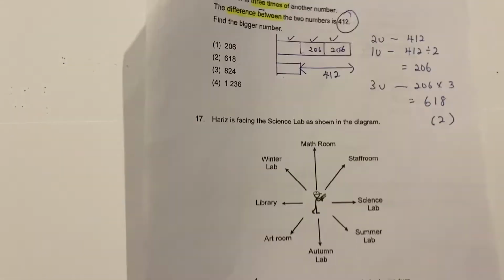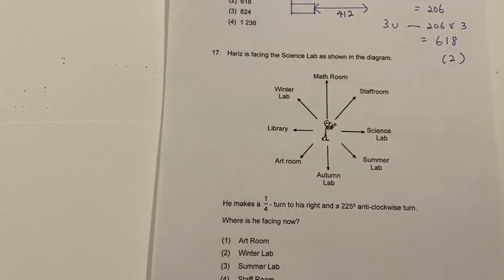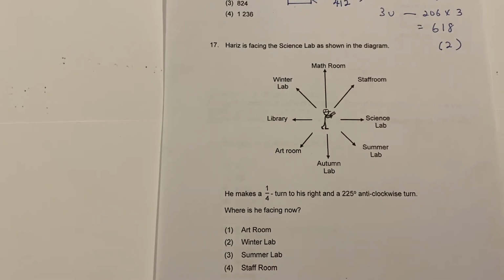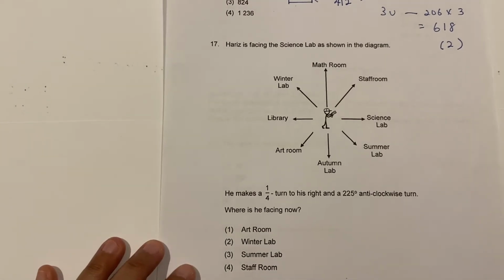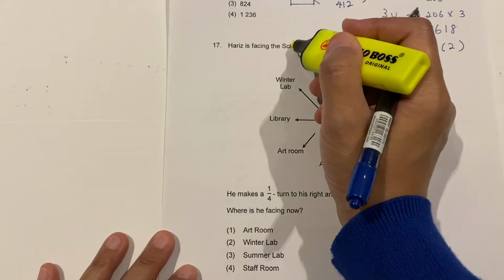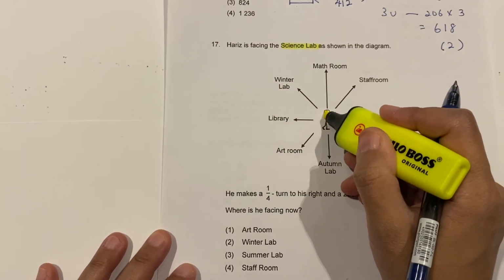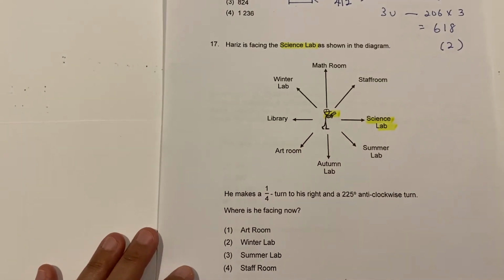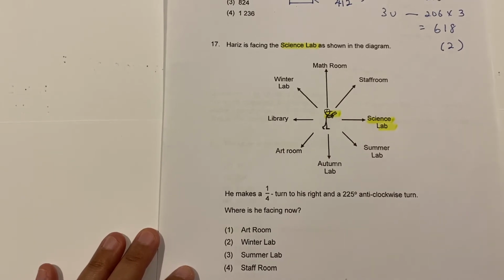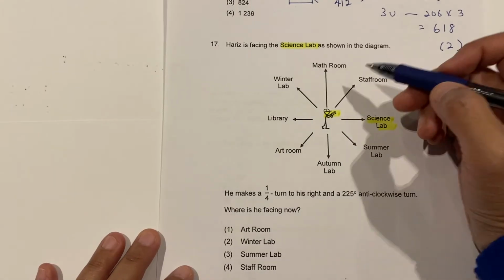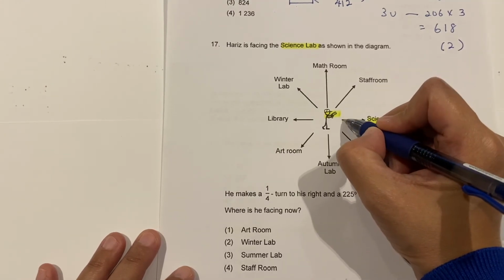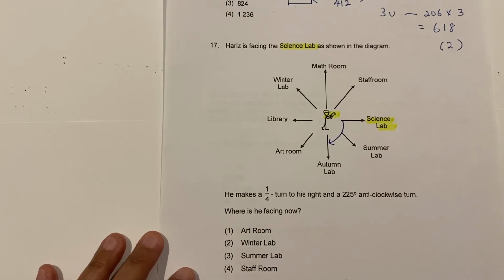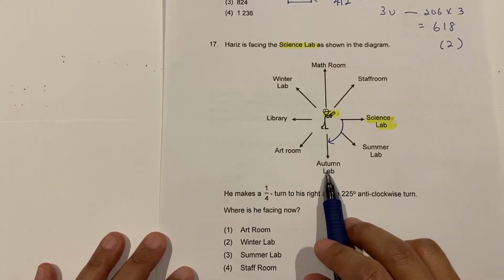Okay, let's move on to question 17. Haris is facing the science lab, as you can see. He's looking at this part here. He makes a 1/4 turn to his right. So in this case, he makes a 1/4 turn, which means it's here to his right. So now he's facing the other lab.